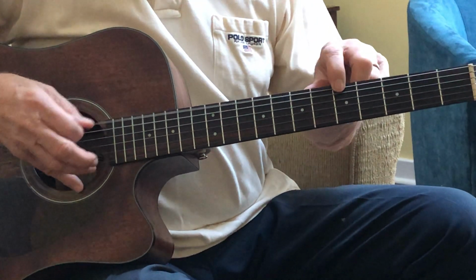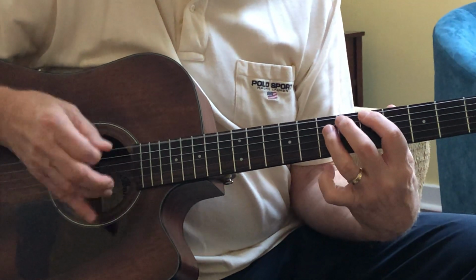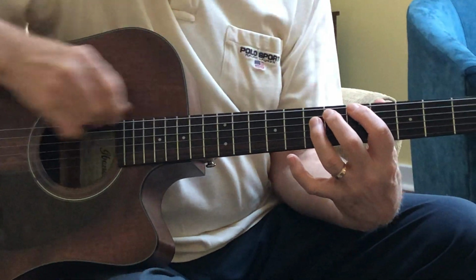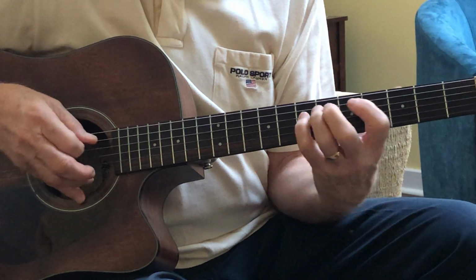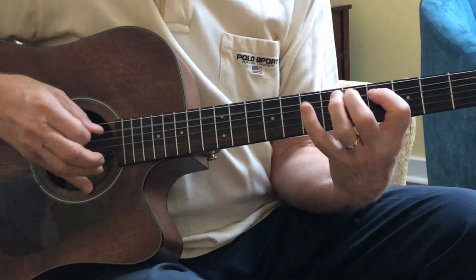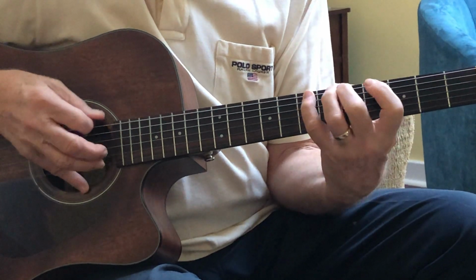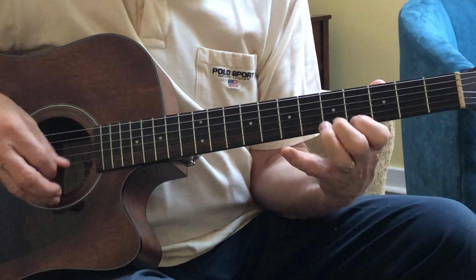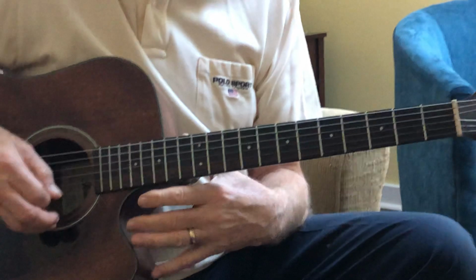Same note, A, 2 down, 2 back, which we've talked about a number of times. You get Jimi Hendrix if you flat that fifth in between. So this is... and I want you to just get used to playing that scale back and forward. That's the major scale.